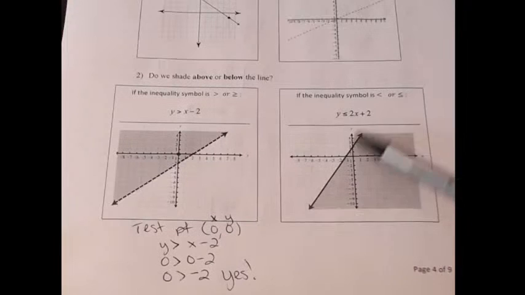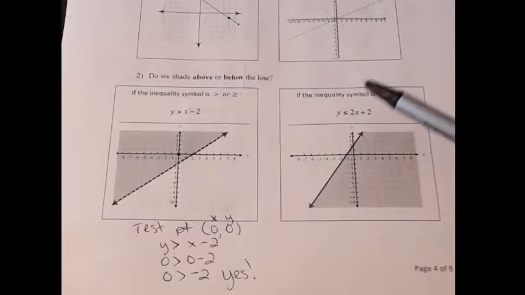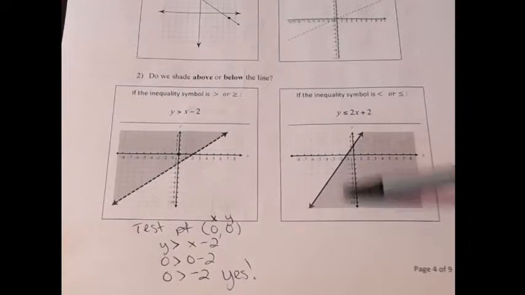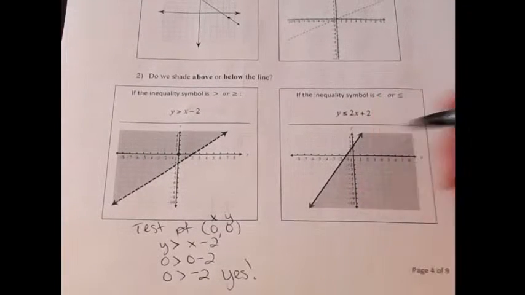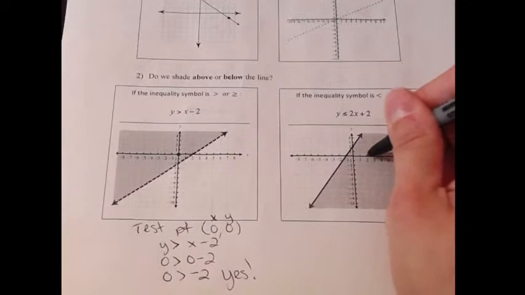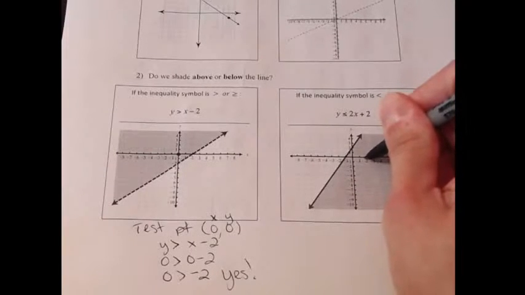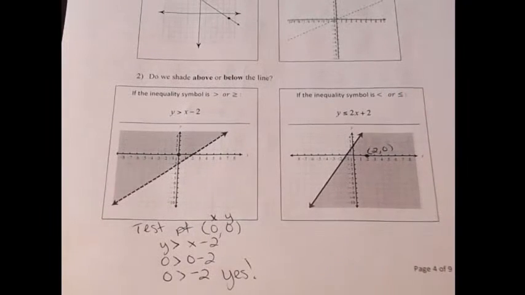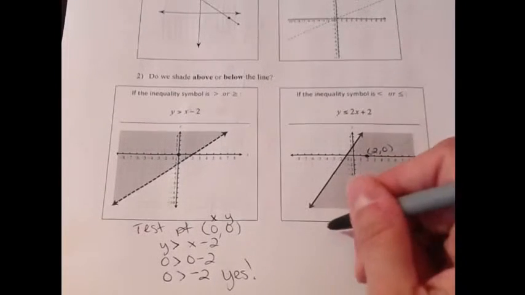Notice first that it's a solid line because of the equal to. And then y is smaller than the line. So here's the line. We want to pick y's that are smaller than the line. So we're going to shade in the region below. Again, we can pick any test point. So just for the sake of being different, let's pick this ordered pair as our test point. That is the ordered pair 2, 0, right? So we're going to check it out, make sure we shaded the correct region.